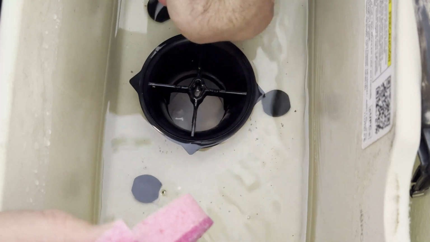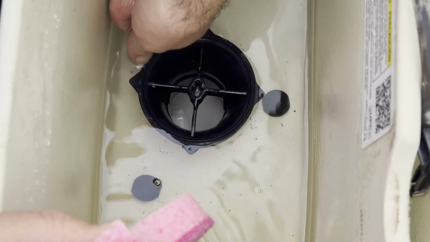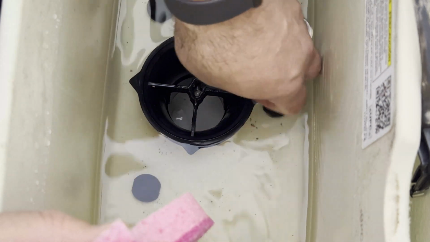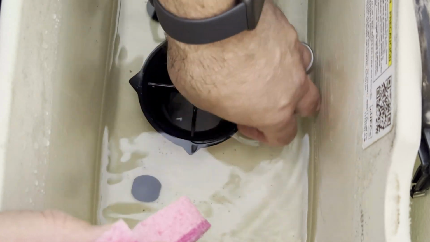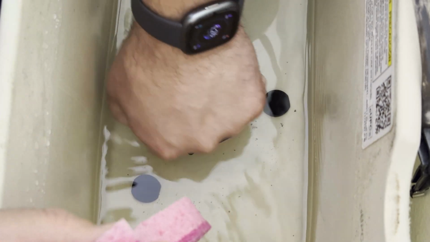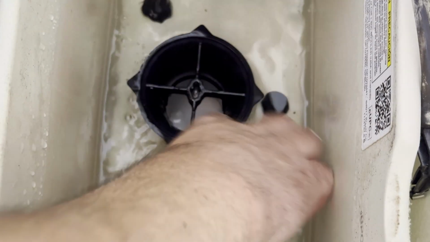There you go. This is the only time you want to work on the top part of a toilet without a pair of gloves on. Otherwise, I would always wear a pair of gloves. Unless you've seen that show, The Superstore. Then you'd understand why you don't wear gloves.